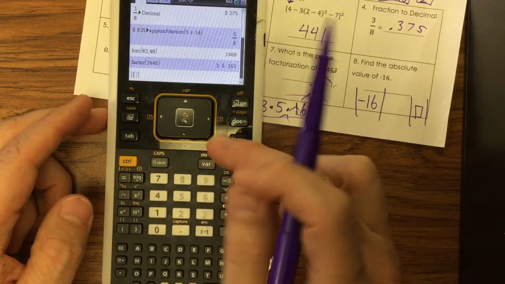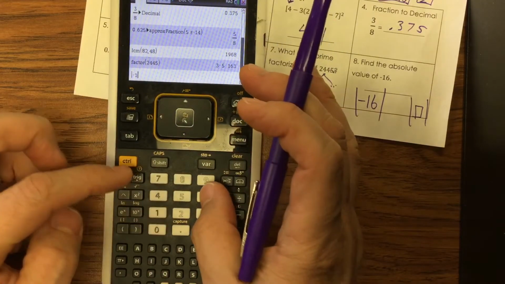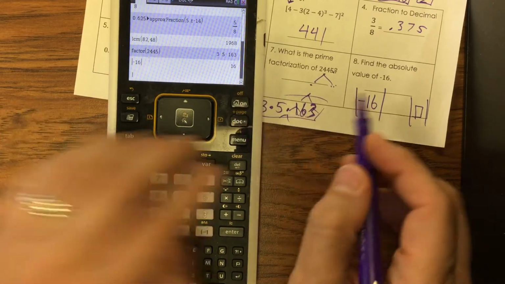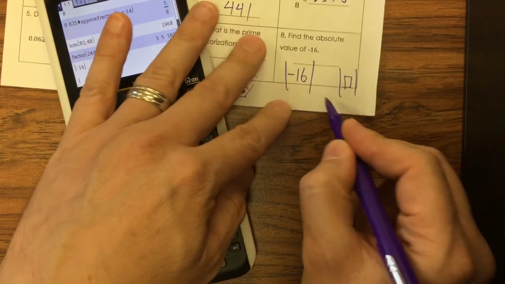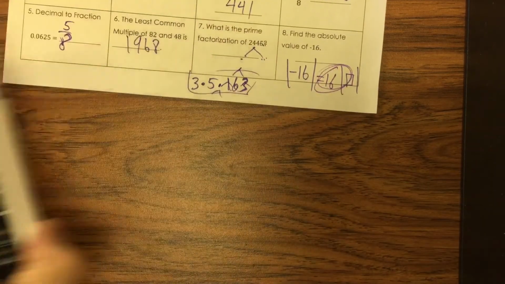I hit that. I have a little template of absolute value. I can put in the number they have, -16, push enter, and as I said before, it's just the positive version of that number. So that is the front of the book. That's the answer. The front of this paper, that's enough to get you started in class.